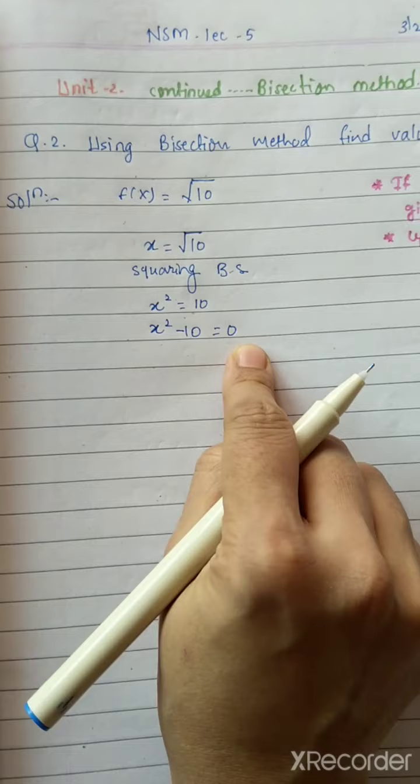Good morning to all. In Lecture 5 we'll continue with yesterday's topic, that is the bisection method. We'll take another example. Using the bisection method we'll find the value of root 10. Only this much is given in the question.